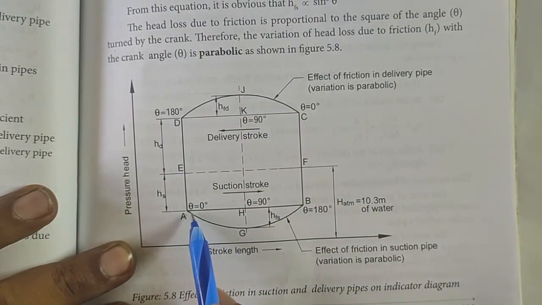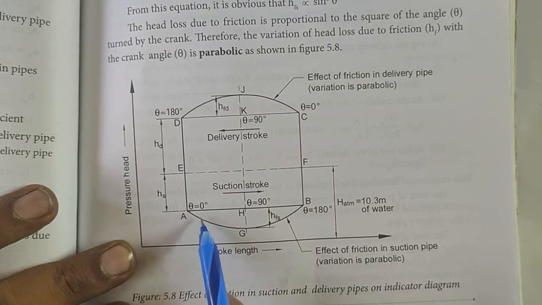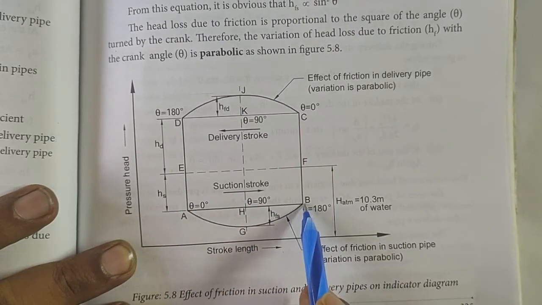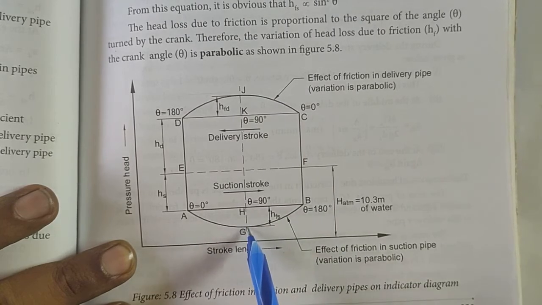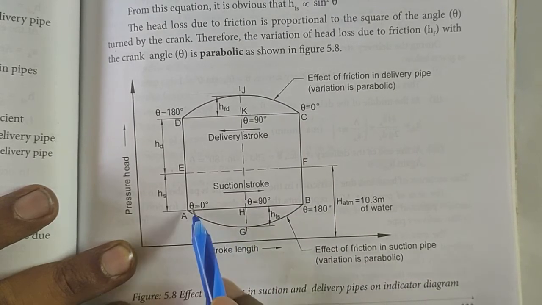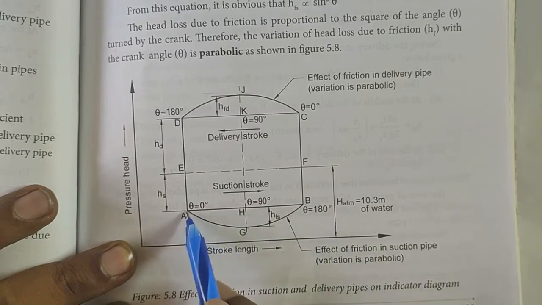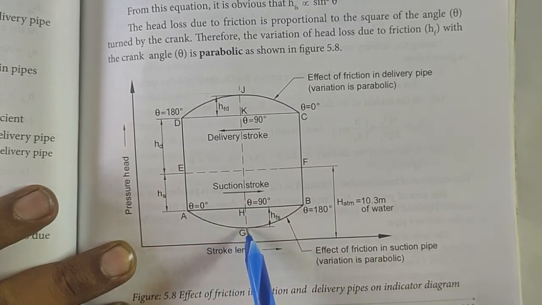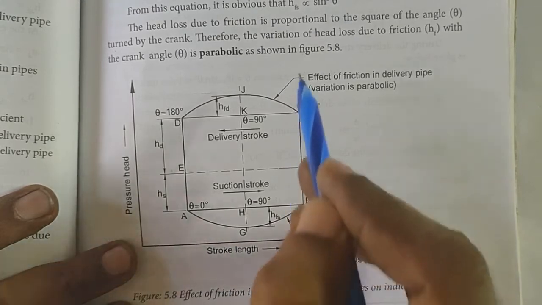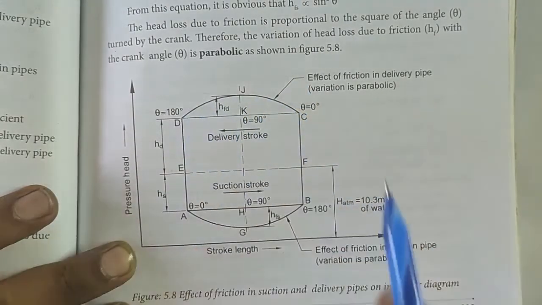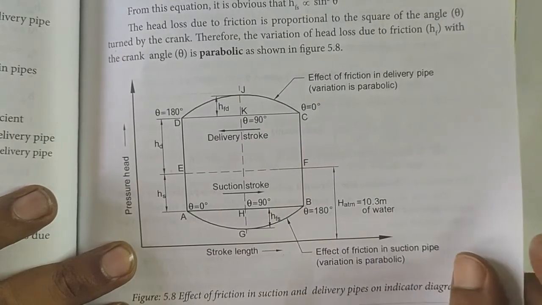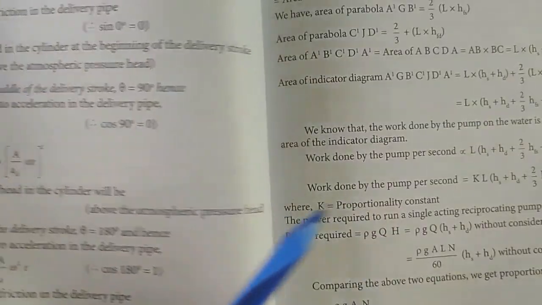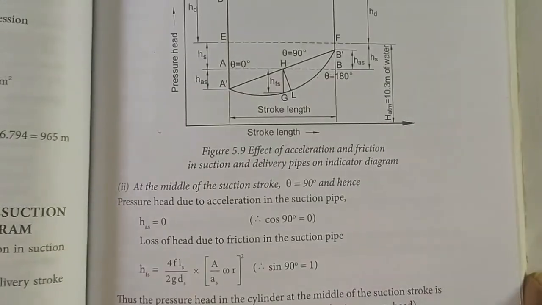So if you consider the frictional head also, it will be a parabolic one, and it will be 0 at 0 angle and 180 degree angle. It will be maximum at the 90 degree angle. So it will be like this. The pressure variation in the cylinder from 0 to 90 and from 90 to 180. Similar is the case with delivery pipe. So if you combine all these, the acceleration head and the frictional head, the indicator diagram will be like this.